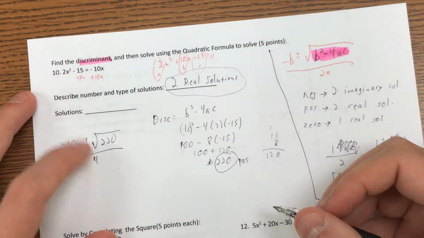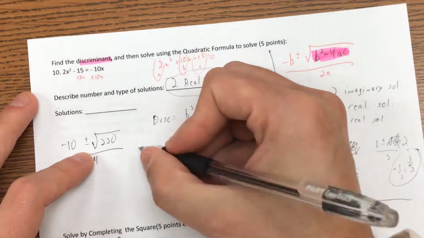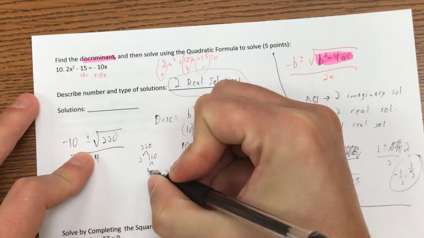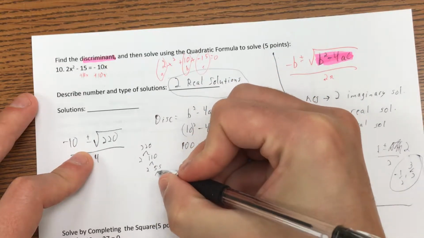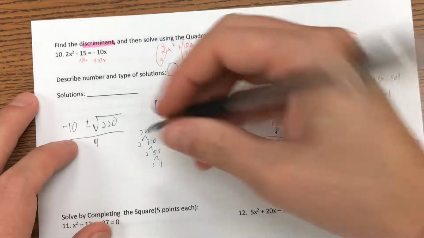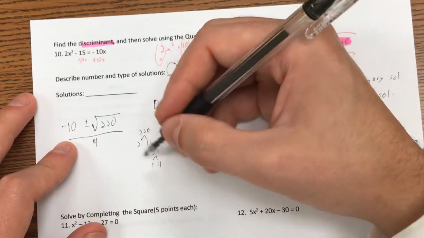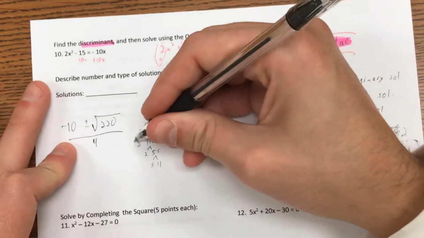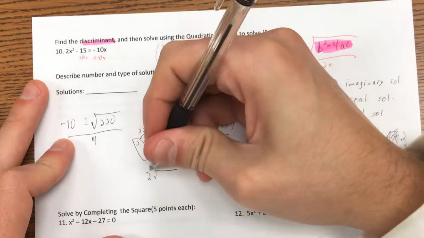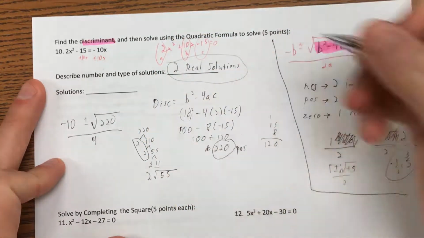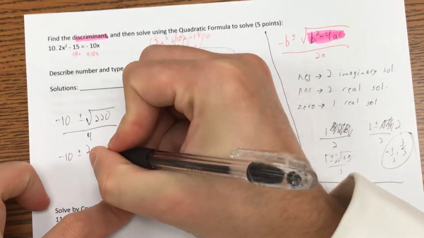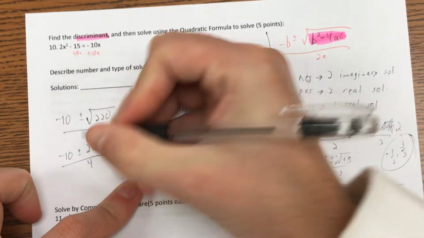It's possible to simplify the square root of 220. I'll double check it. So 2 goes into that 110 times, 2 goes into that as well 55 times. That's 5 and 11. So you make a number tree, and you look for 2 of a kind. I did make a video on this, so if you need to go back to watch that video, you can. You look for 2 of a kind, so you have a pair of 2's. And since there is a leftover 5 and 11, you multiply them to get 55. So this simplifies to negative 10 plus or minus 2 root 55 over 4.